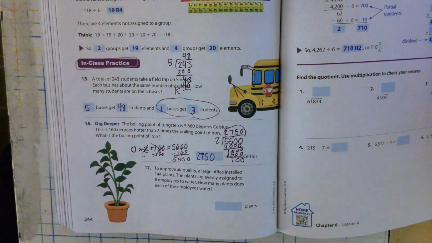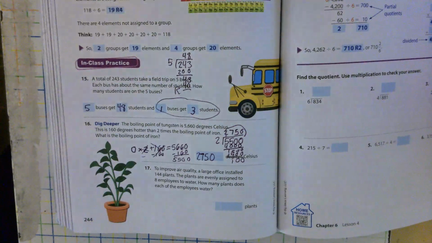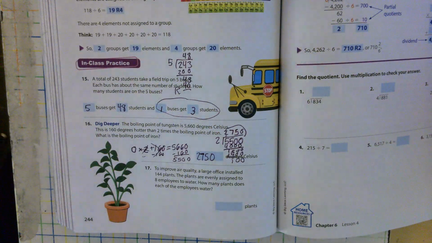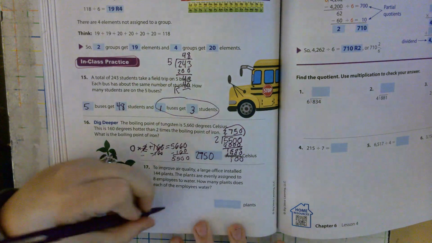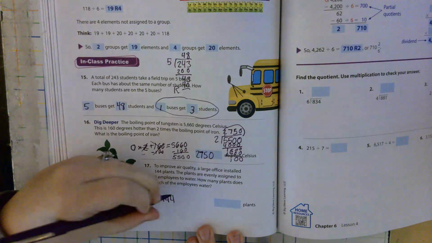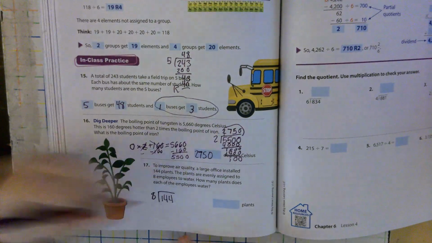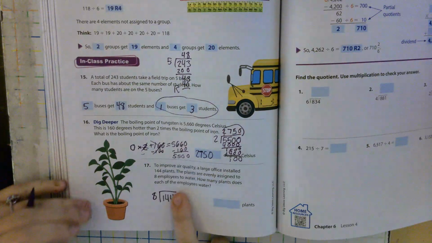All right. And number 17. To improve air quality, a large office installed 144 plants. The plants are evenly assigned to 8 employees to water. How many plants does each of the employees water? So there's 144 plants, and there are 8 employees to take care of them. 8 cannot fit into 1. Can it fit into 14?